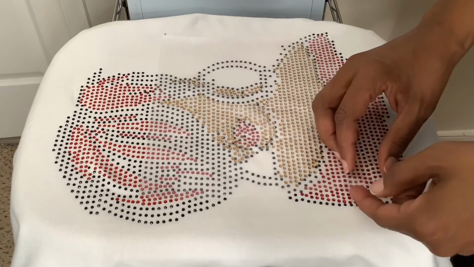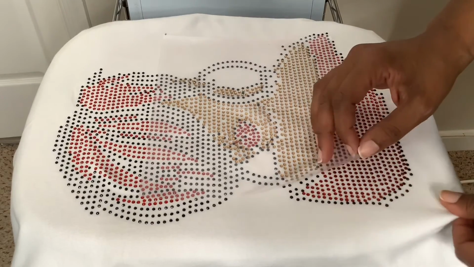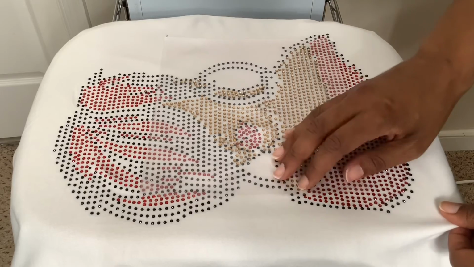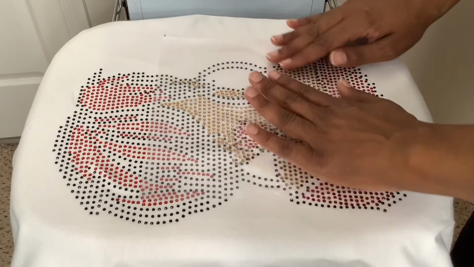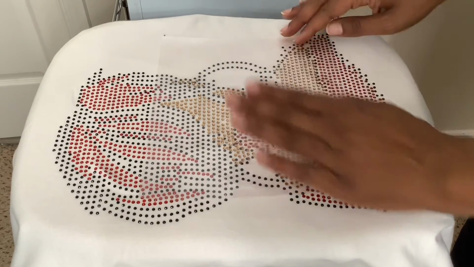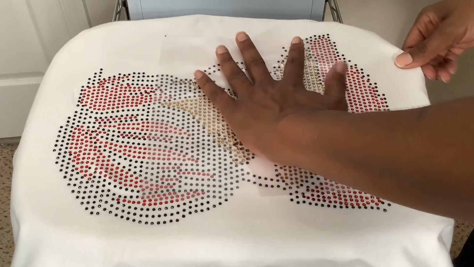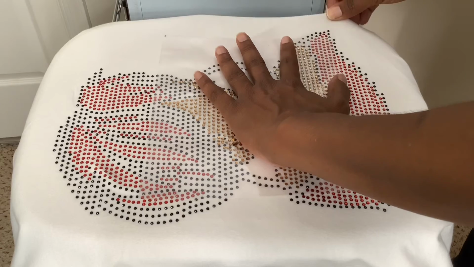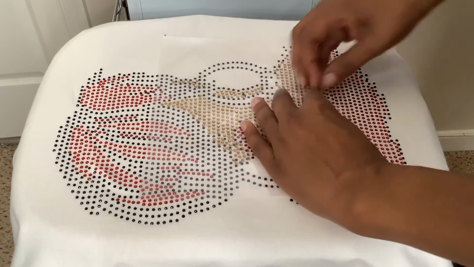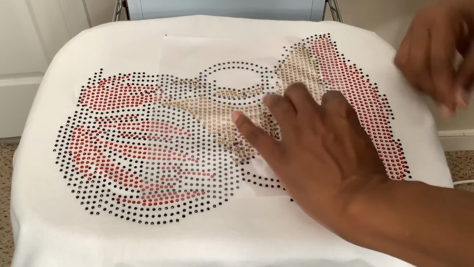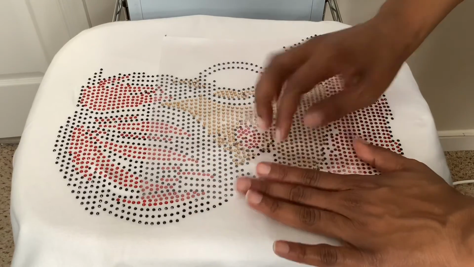And again, you can stretch your shirt a little bit so that you can get the stones in the place that you want them to be in. That's all I'm doing here, stretching the shirt so that I can get the stones in the place that I want them in.